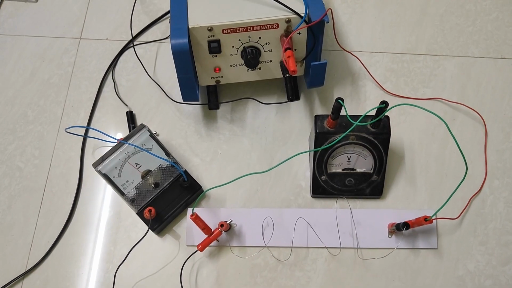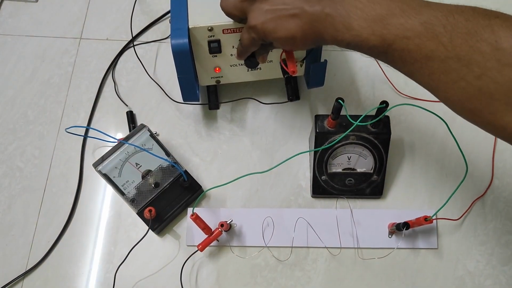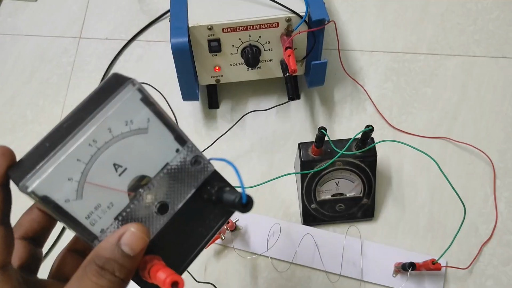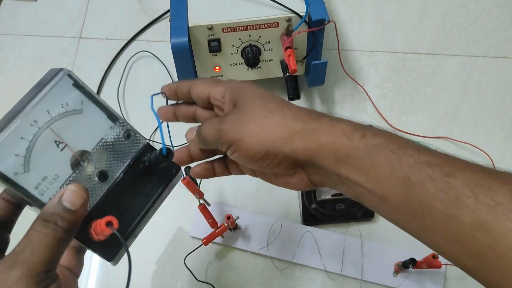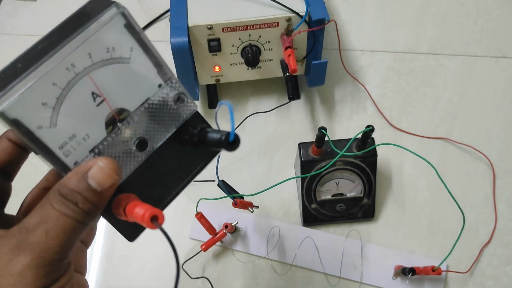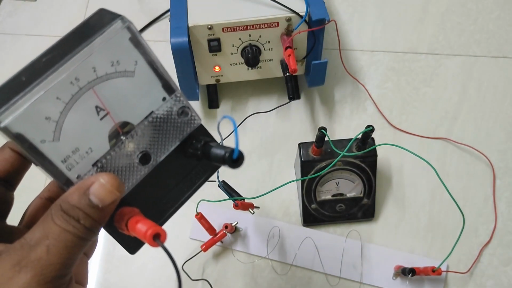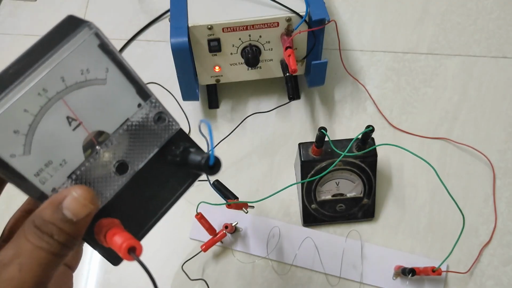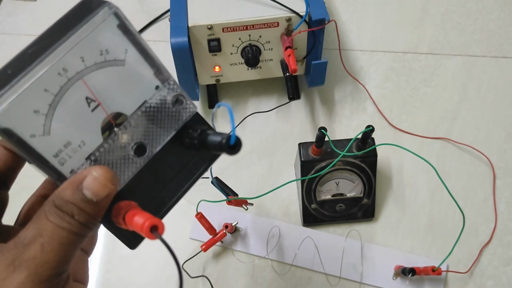Now let us increase the voltage to 6 volts here. Observe the ammeter reading here. So the 34th line is indicating, 34 into 0.05, that means 1.7 amperes.